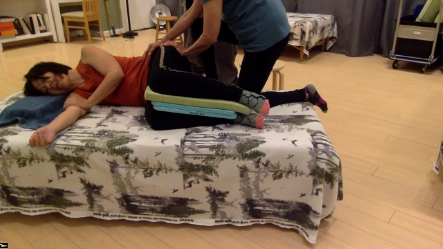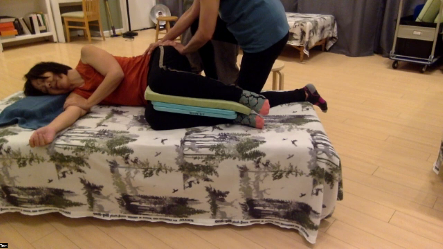If her head's moving, you're there. Good. So that's the idea. She may not be perfectly centered, but that's okay. The idea is to get this movement without her rolling forward or backwards. And then feeling when one hip bone is on top of the other one.